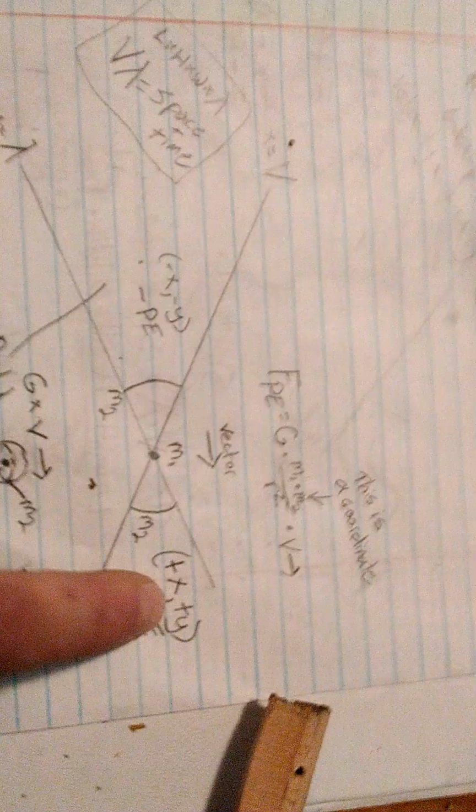Space-time. And so your vector warp increases here, and that gives you a polarity. So you get positive and negative potential energy, right? And that causes warp and causes your spacecraft to continue moving in the direction that it's going forever, the first law of motion.